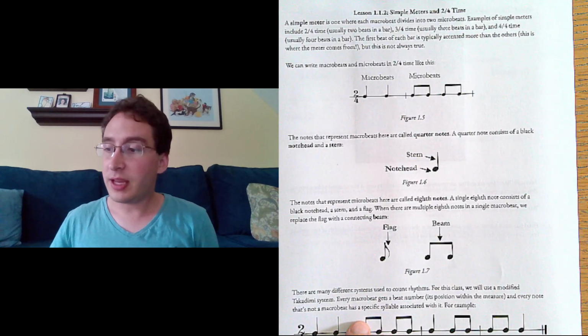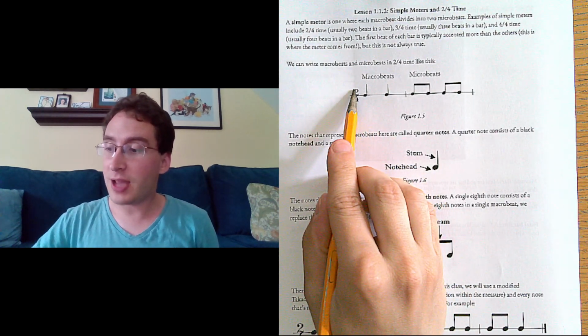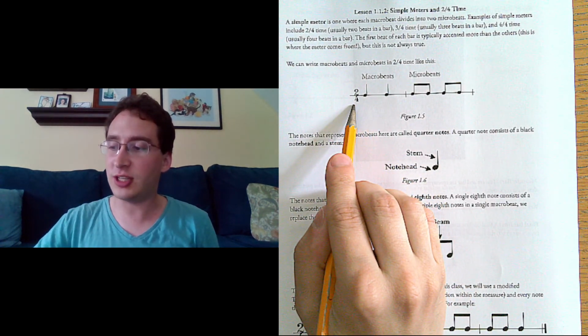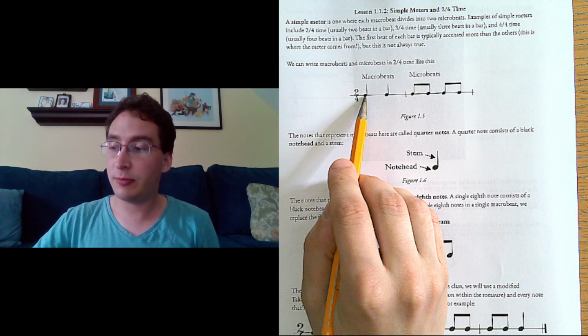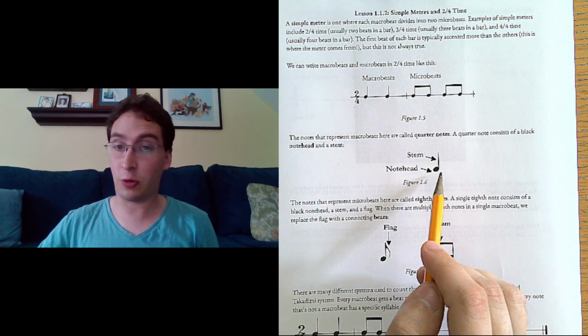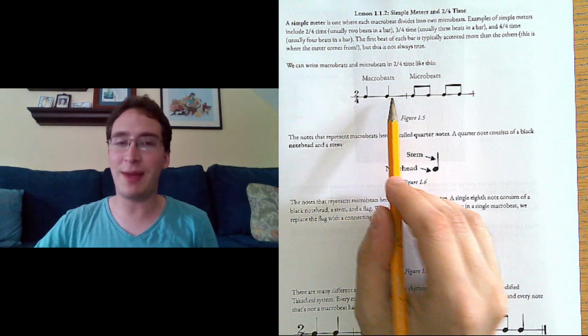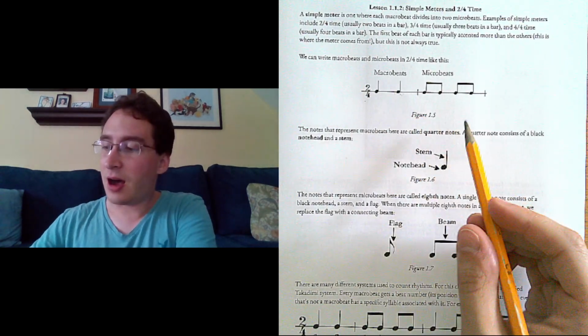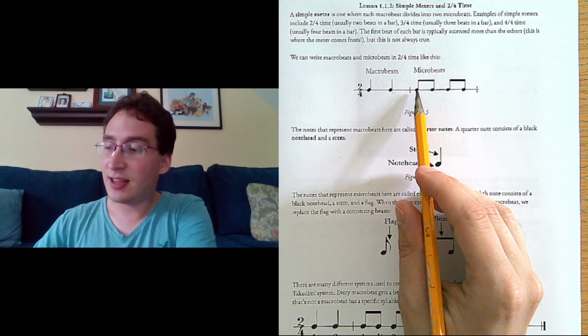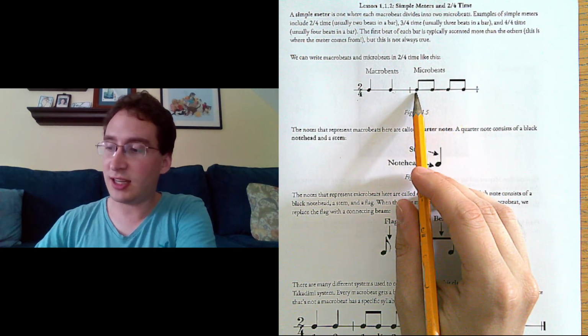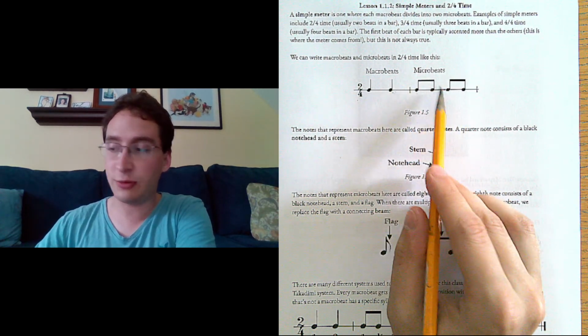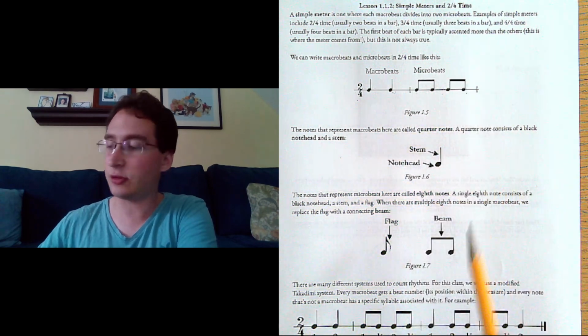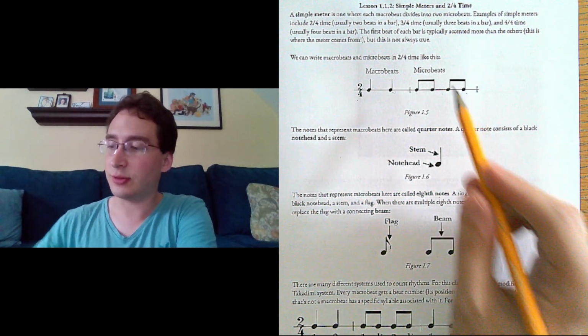So simple meters are when each macrobeat divides into two microbeats. So in 2/4 time, we know we have two quarter notes in each measure, so we can put these things, which are quarter notes, and we can put two of them in a measure. Great! And then we can take the microbeats, which we notate here. There are two of them for each quarter note, so we can put four of them in a measure. And the technical term for that is eighth notes.